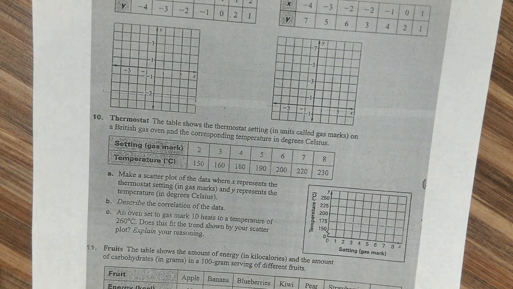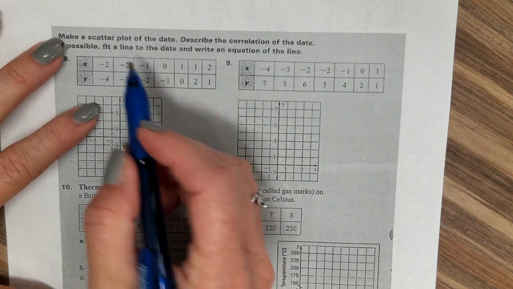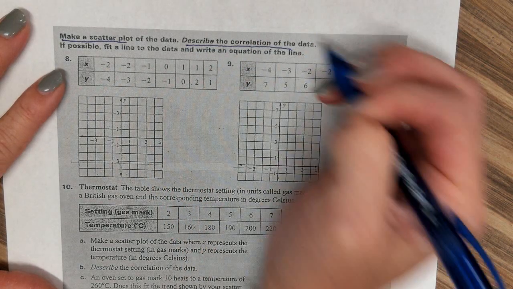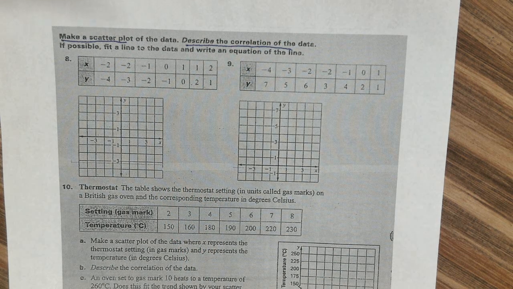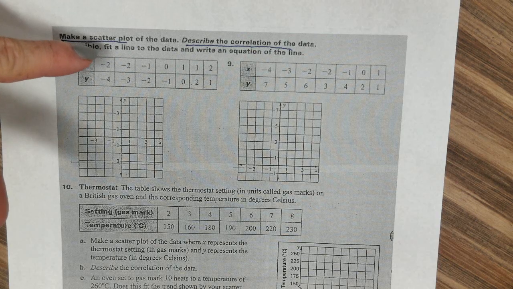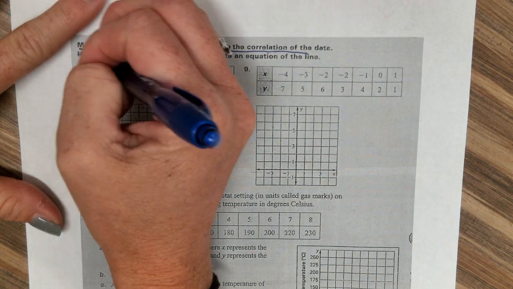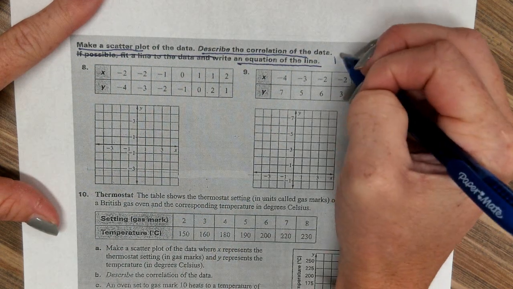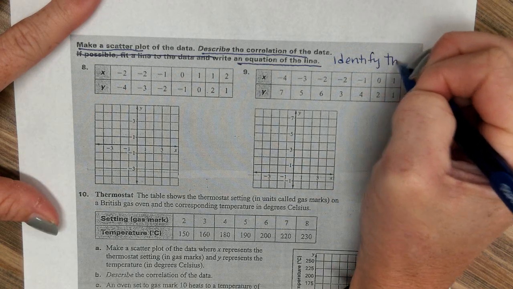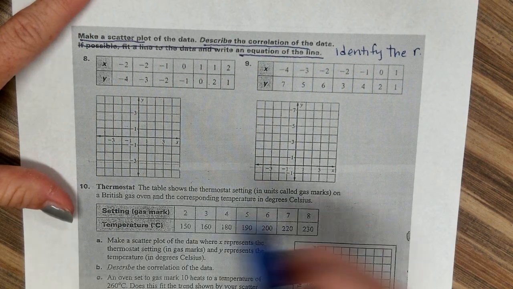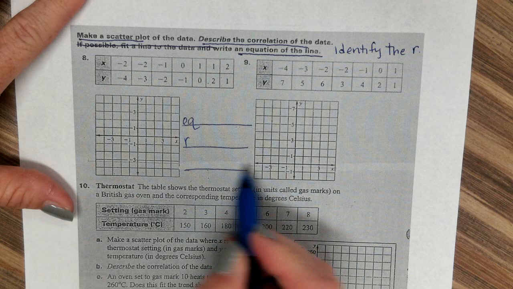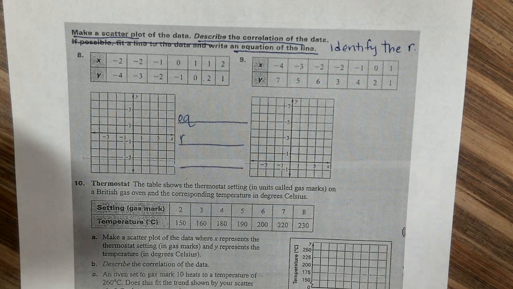Okay, flip to the back. 8 and 9. Wants you to do kind of the same thing. It wants you to make a scatter plot. Describe the relationship. So you're going to say positive or negative. Don't forget to say that because that's a question. If possible, fit a line to the data. Mark that off. We're not going to draw a line. But you are going to write an equation for the line and then identify the R. So over here you'll have 3 answers. You'll have an equation, an R, and then you'll have the correlation. So it should say positive or negative.